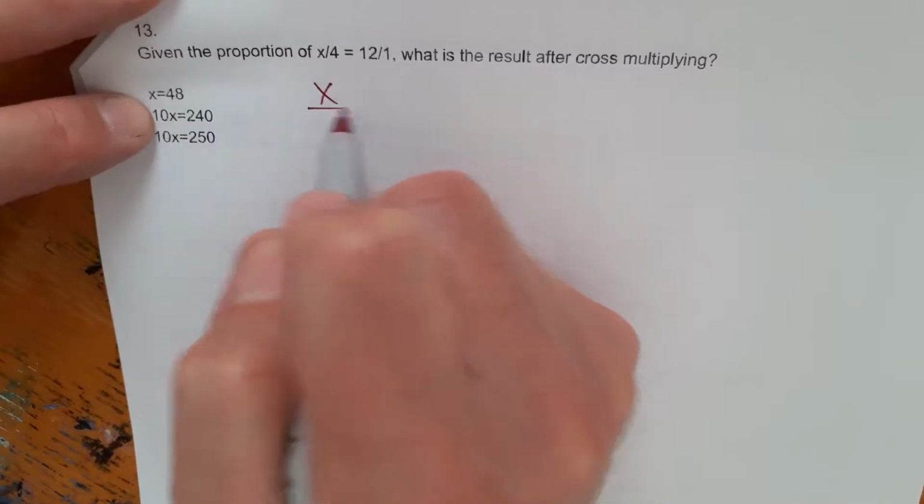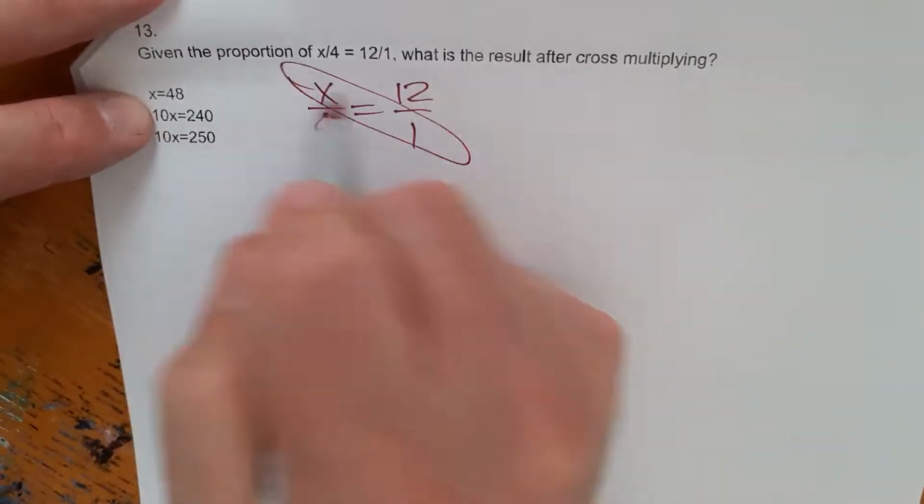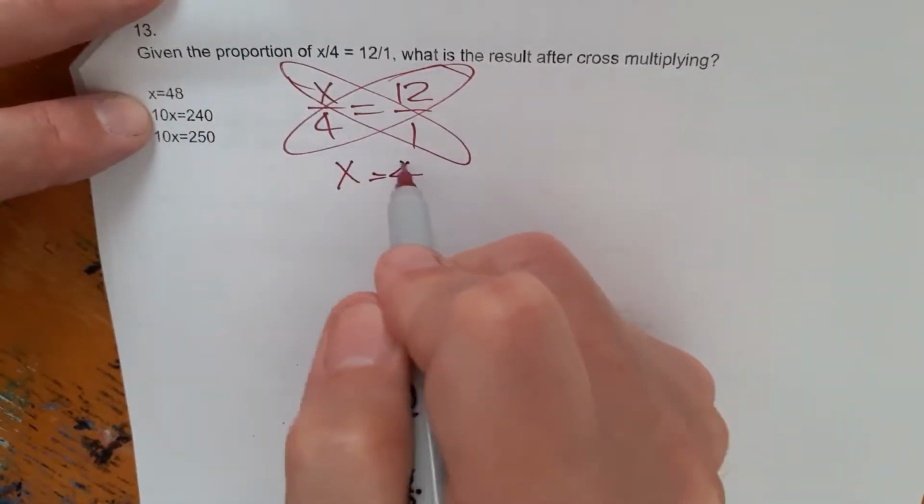Given the proportion x over 4 equals 12 over 1, what is the result after cross multiplying? I feel like we did this already. 1 times x is x equals 48.